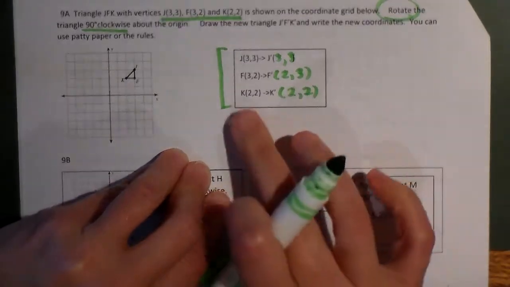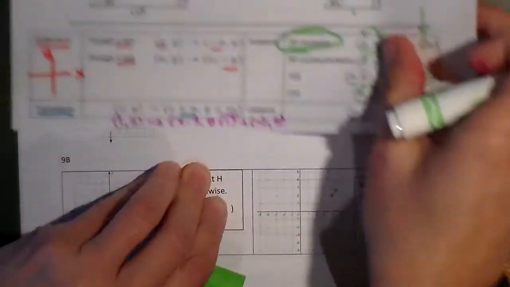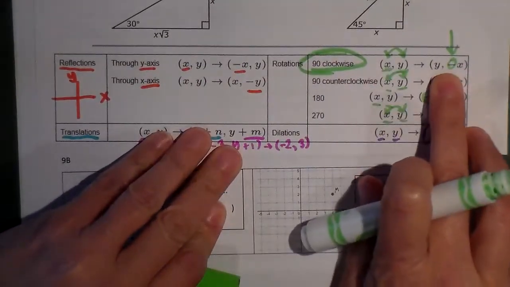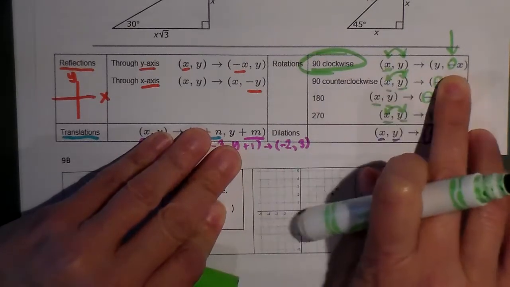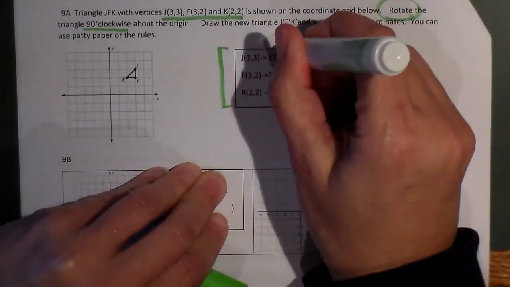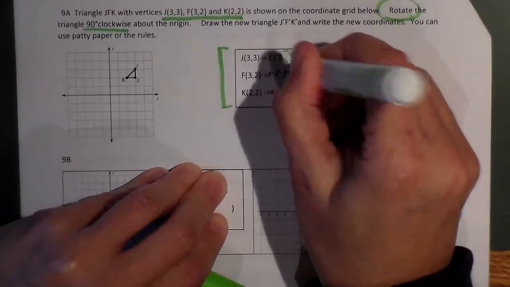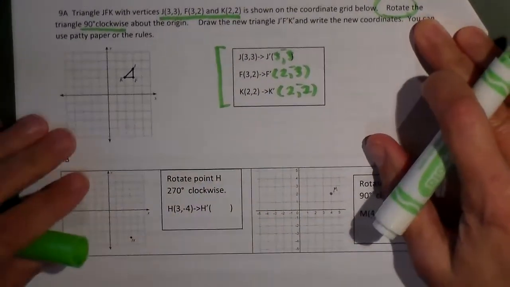I don't know why we were given the same numbers. It probably should have been different numbers. Then, after we flip them, what do we change the sign of? Whatever is in this second slot now, whatever the original x was that we flipped over, we're going to change the sign. So this one becomes a negative. That becomes a negative. That becomes a negative. That is your rotation. Okay?